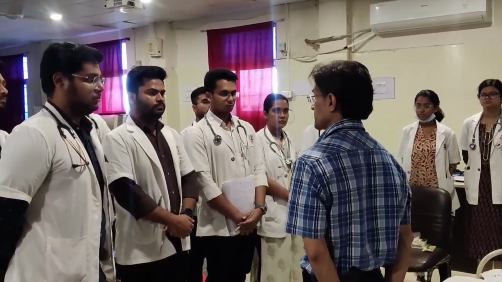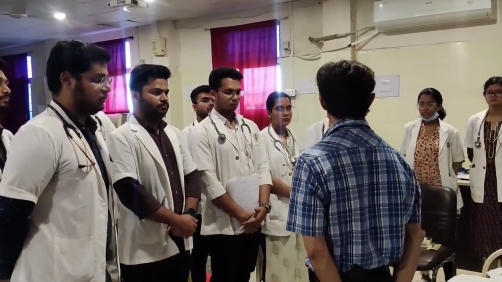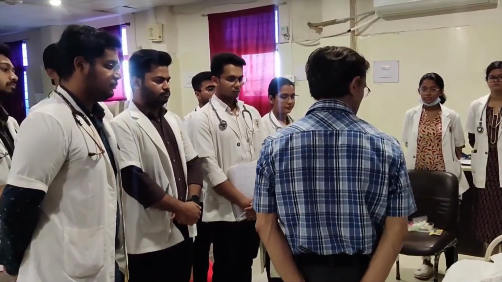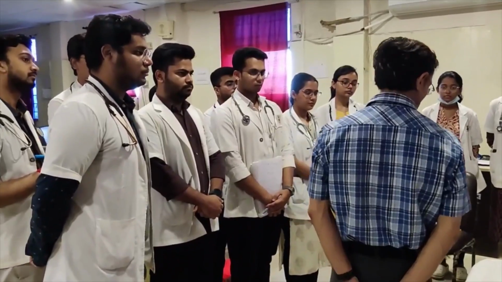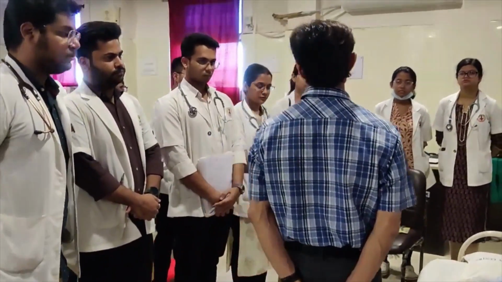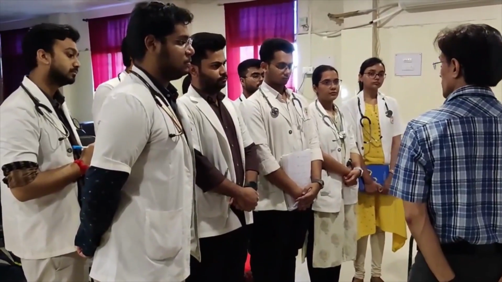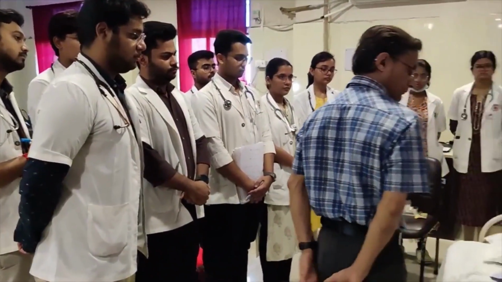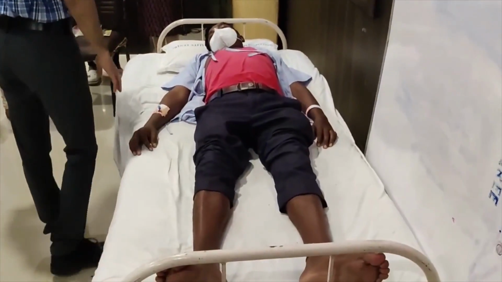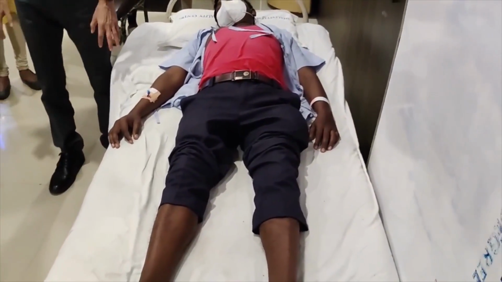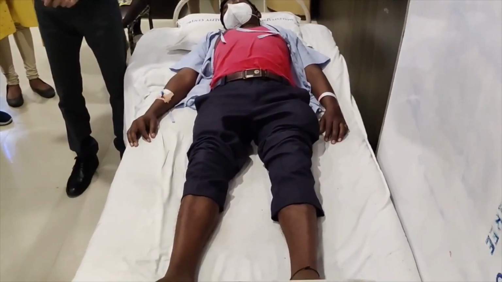They are the basic 4 concepts of cortical sensations. So when we start examining the sensory system, we will first examine the primary sensations, that is touch, pain and temperature. So we should know the dermatomal distribution on the patient's body. What are the dermatomal sensory innervations?